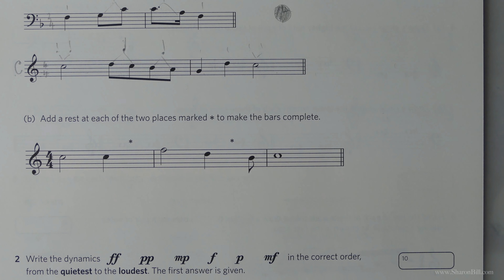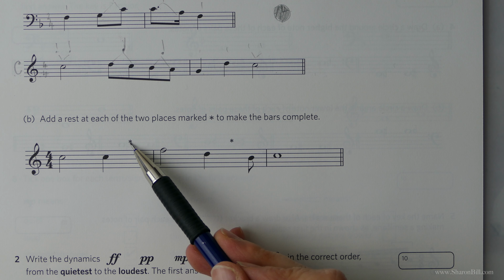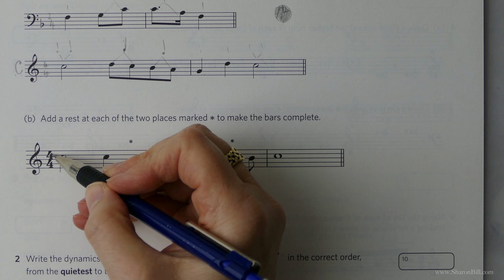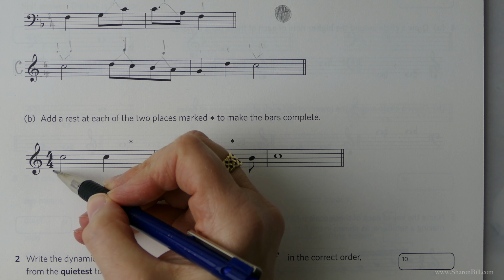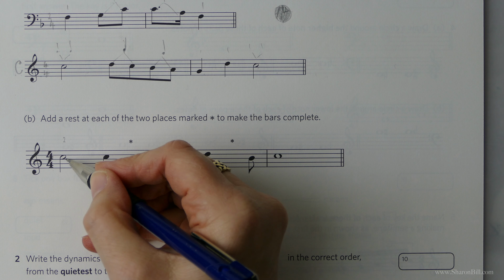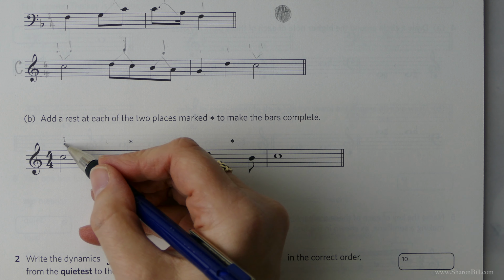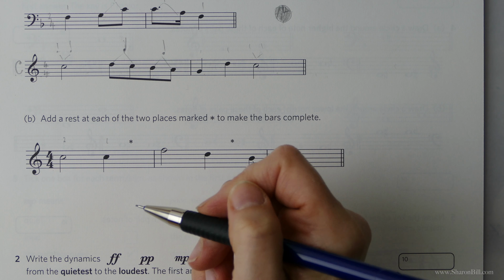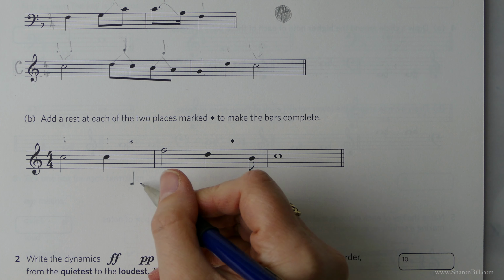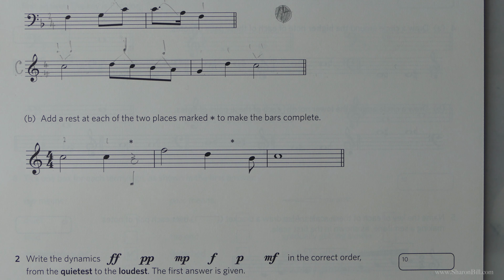So we're still looking at beats per bar here. Now we've got to add a rest at each of the places. There's 2 places marked with a little star to make these bars complete. There should be 4 crotchet beats, 4 quarter notes per bar. Let's see what we've got here. We've got 2 beats here. That's 2 beats as a minim or a half note. We have 1 beat here, so 2 plus 1 is 3. There should be 4, so we're 1 beat missing, 1 crotchet beat missing, and we need to show that as a rest, and a crotchet rest or a quarter note rest looks like that.